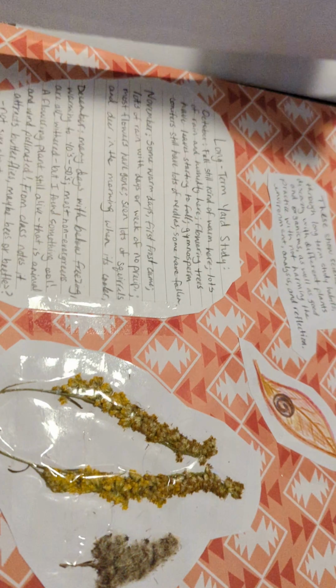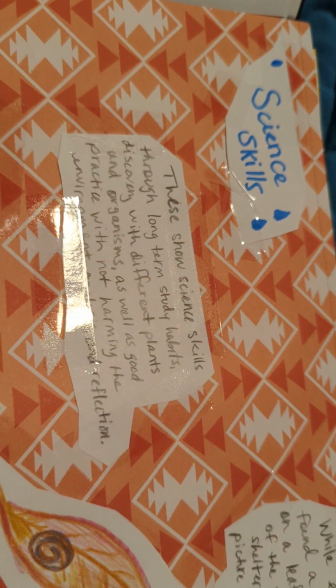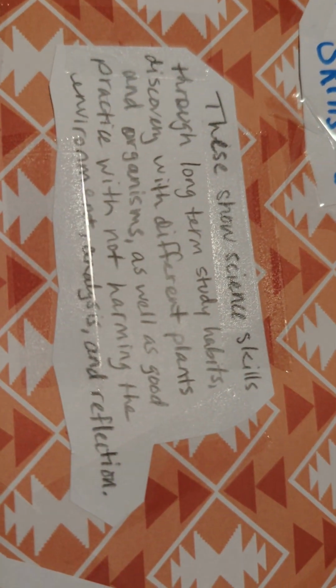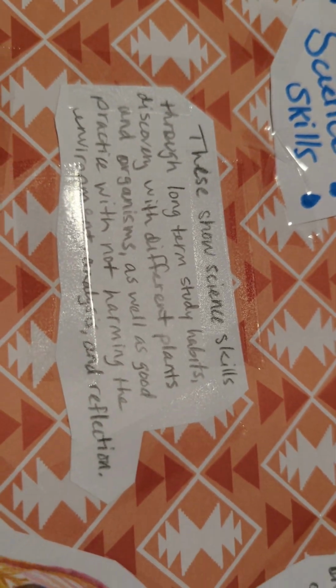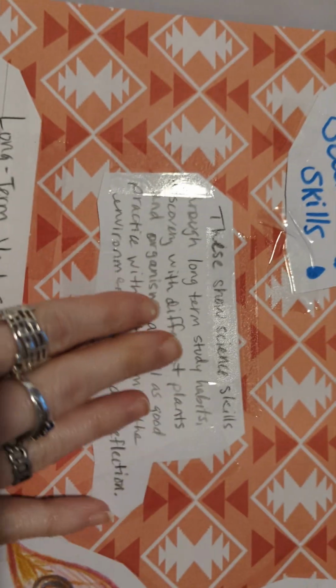And the next page, science skills. Show skills through long-term study habits, discovery with different plants and organisms, as well as good practices and not harming the environment through analysis and reflection. Sorry, it's actually light reflecting off the tape I used there.